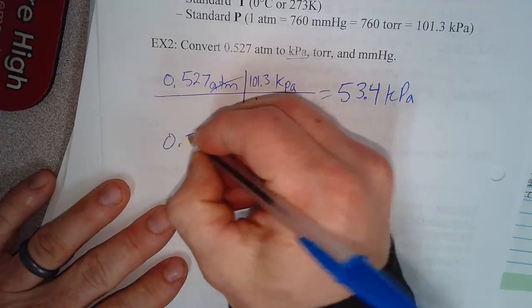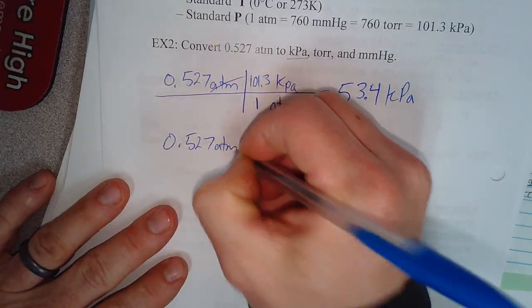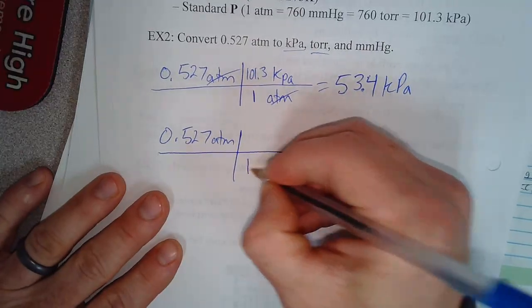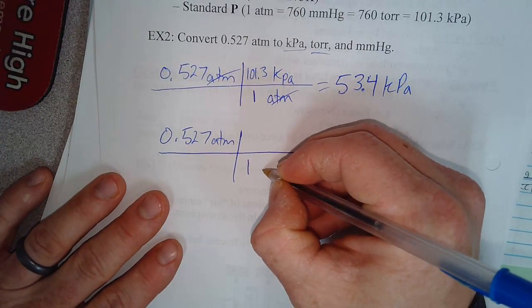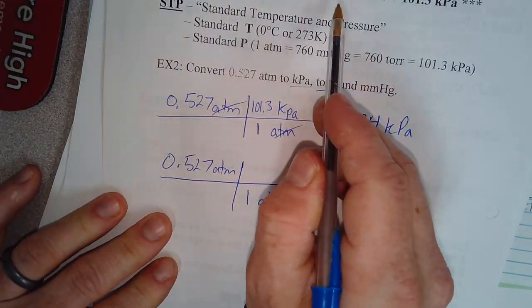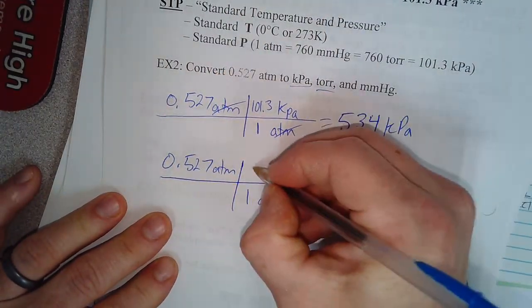All right, let's do the rest of them. Okay, so 0.527 atmospheres. This time we're converting it to torrs, and so it's going to be still 1 atmosphere. This time it's 1 atmosphere equals 760 torr.